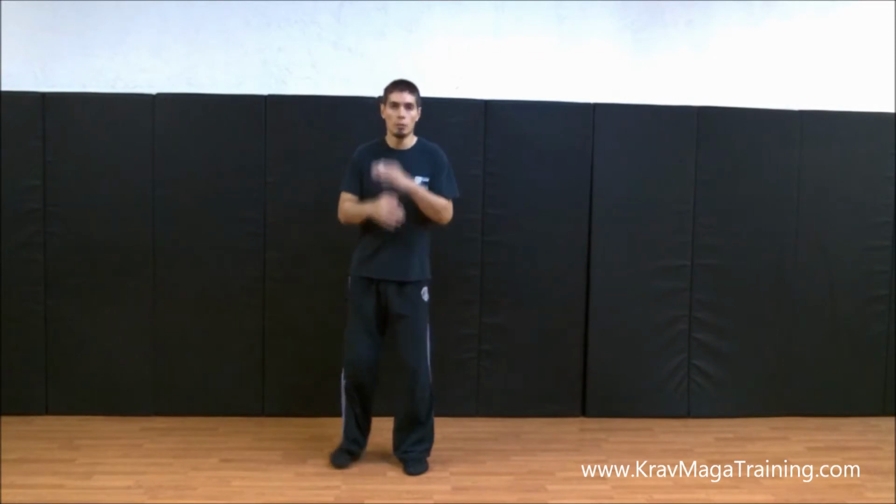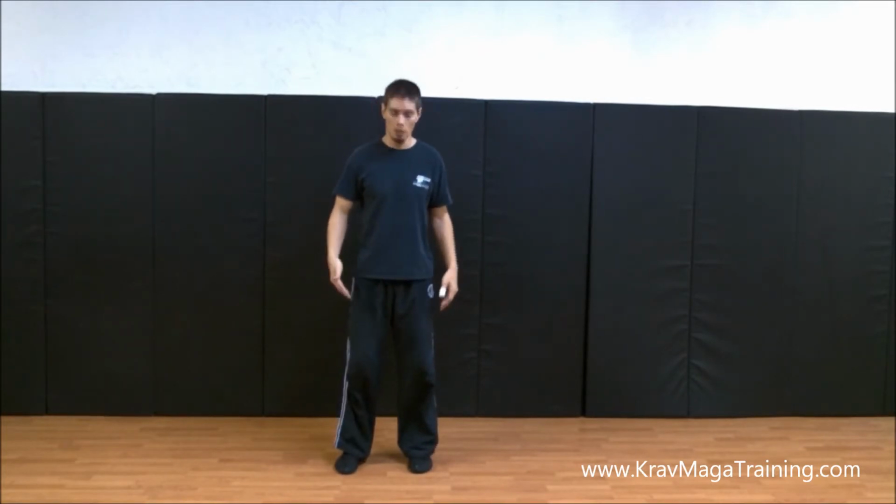Because not every fight is going to be you're ready to go in your fighting stance. A lot of people are dirty bastards. They're going to sneak up behind you and, oh shit, you realize you're getting attacked and they're going to be sneaky about it. So that's why we train from this position a lot.